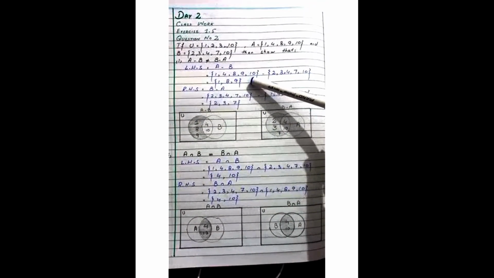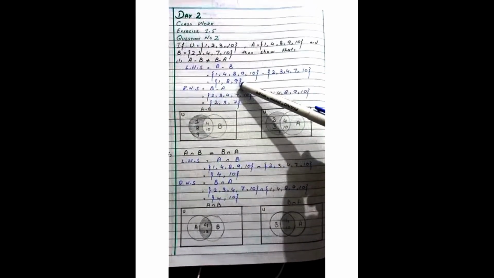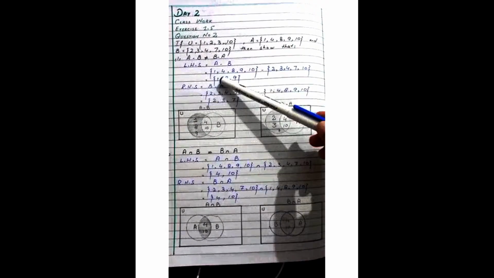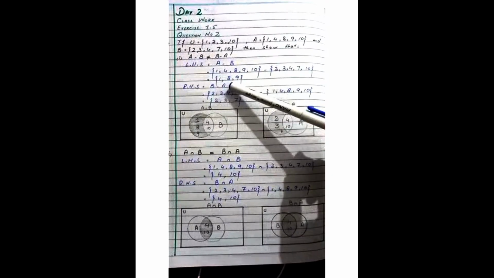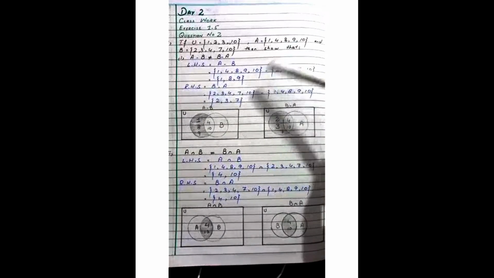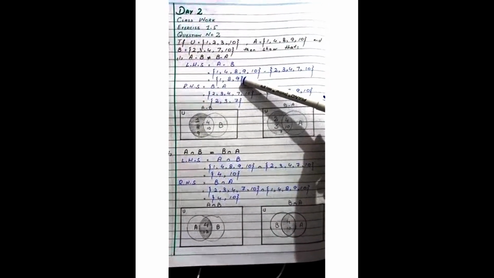First of all, we are going to solve the left hand side in tabular form, and then from the result of the tabular form we will draw the Venn diagrams. In A minus B we can clearly see that only the same elements are cancelled and the remaining elements of set A are the answer. For example, here 4 is the same, so 4 is not written in the answer, and 10 is also a common element between A and B, so 10 is also not in the answer.